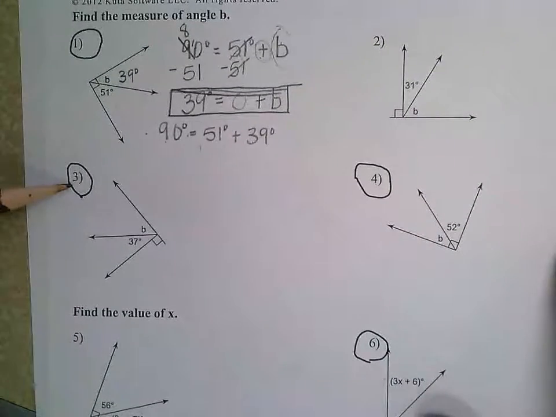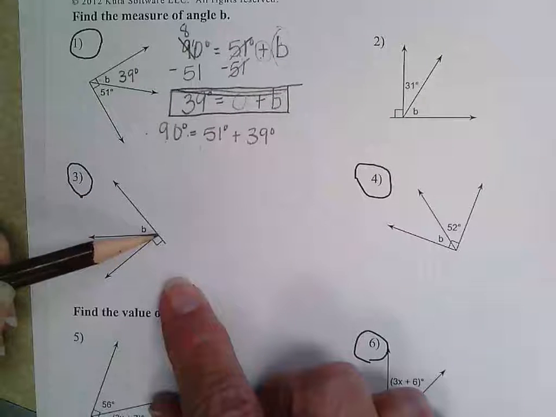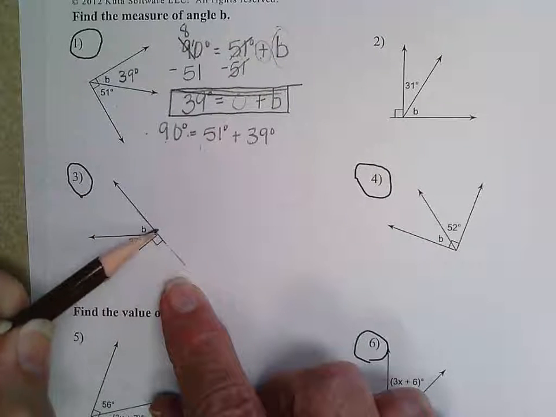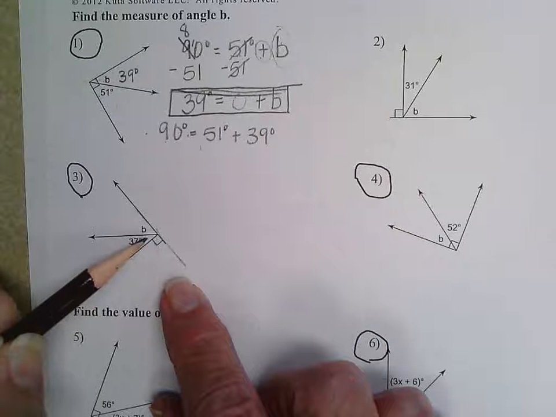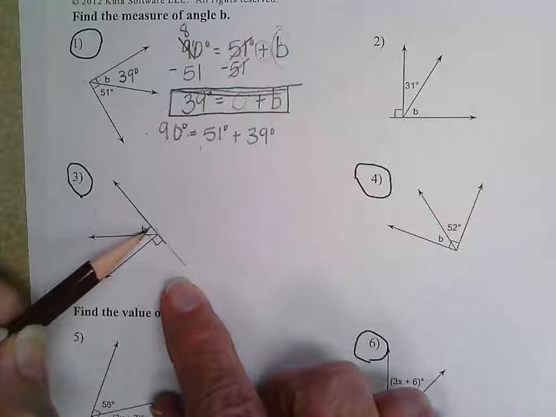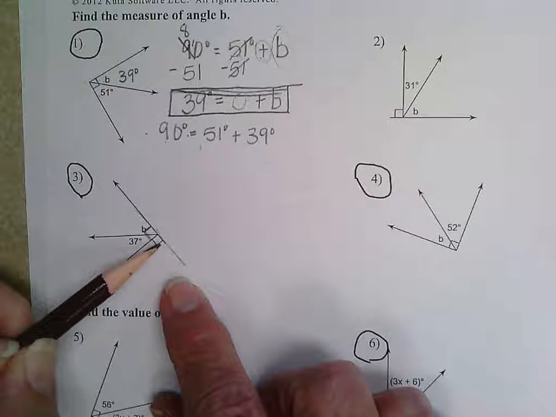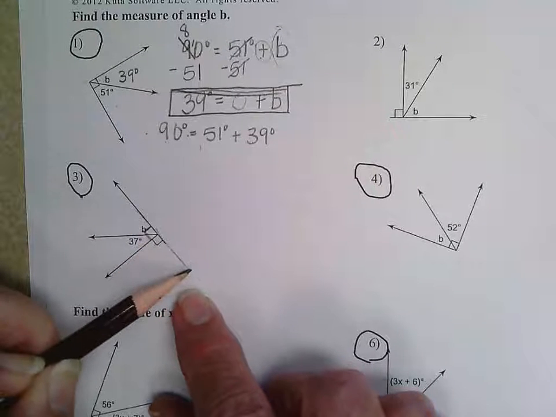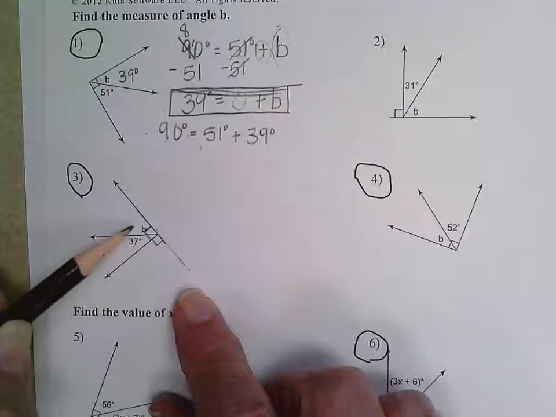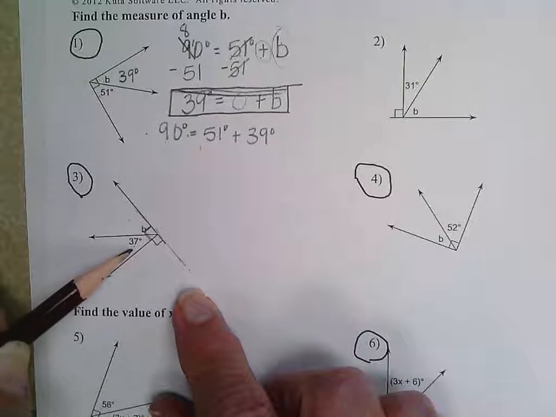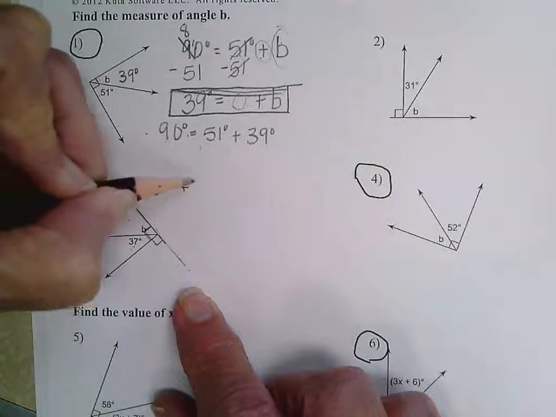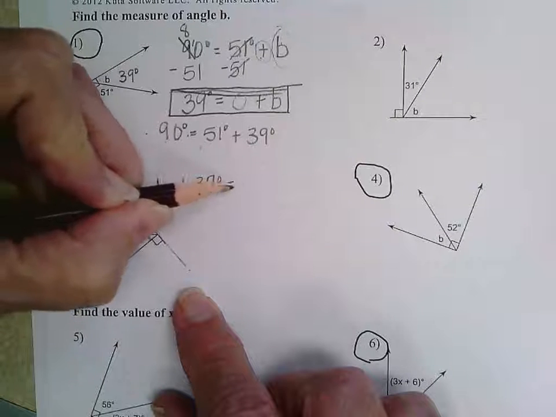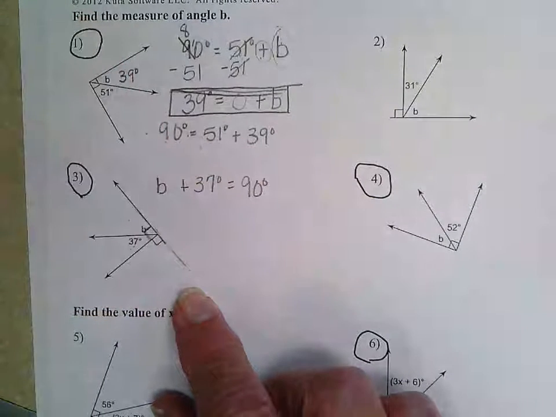The next circled problem is number 3. Because I have a line right here and this side is 90 degrees, I know that the opposite side also is 90 degrees. 90 plus 90 is equal to 180. So the sum of these two angles must be 90 degrees. So again, if I add those two angles together, I should get 90 degrees.